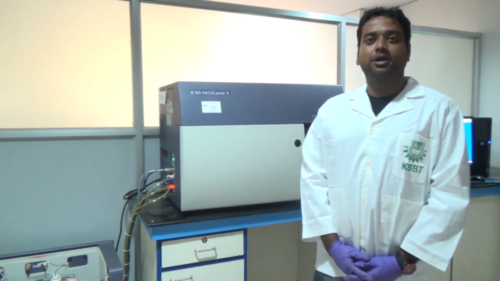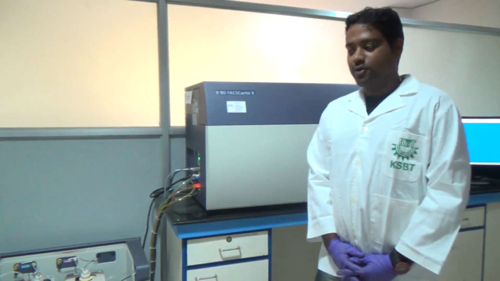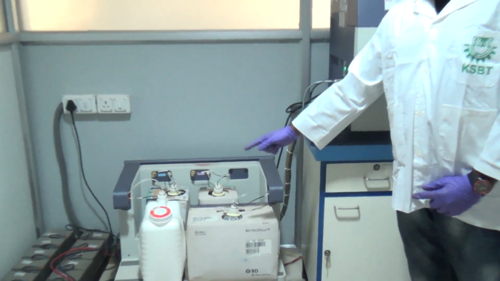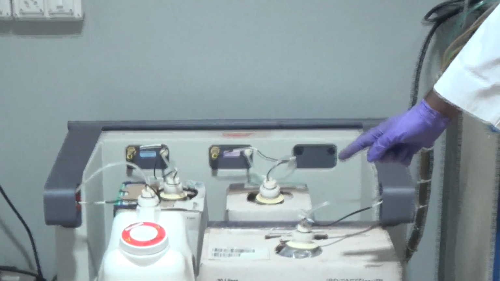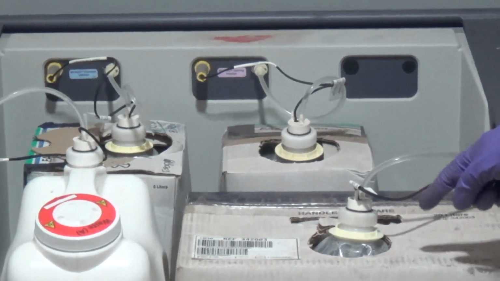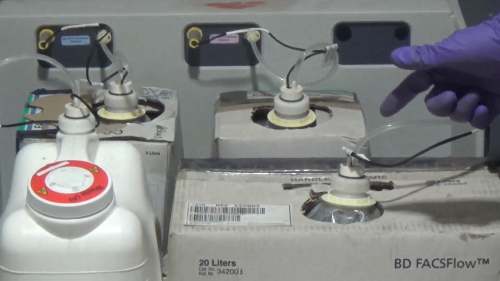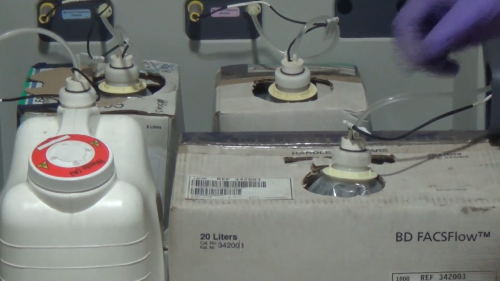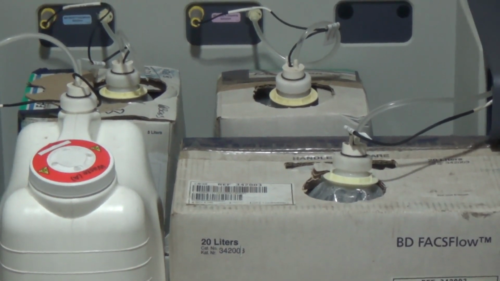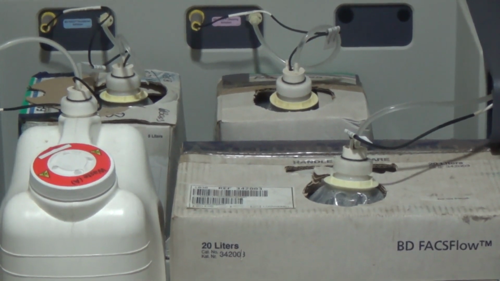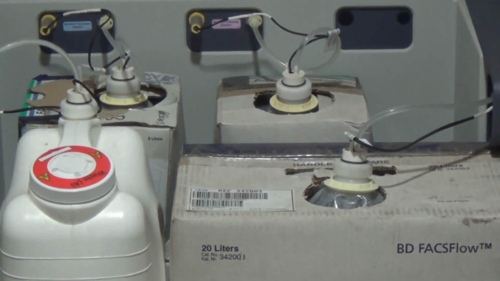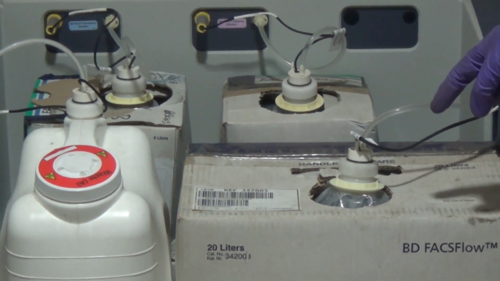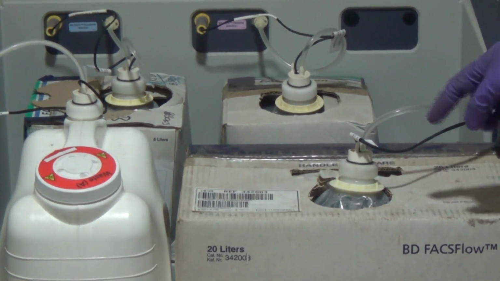So first, coming to fluidics, we have this setup named the fluidic setup. You can have a look here. This is FACS Flow. We call it FACS Sheath also. It's a sheath fluid because, as the name suggests, flow cytometer: cyto means cell, cell will move, and meter will count. So how will cells move? By the help of this FACS Sheath.